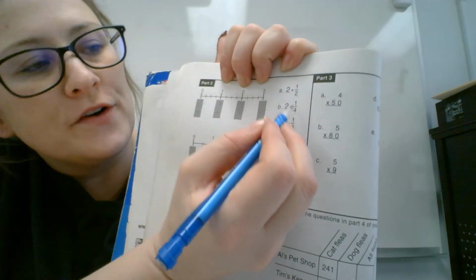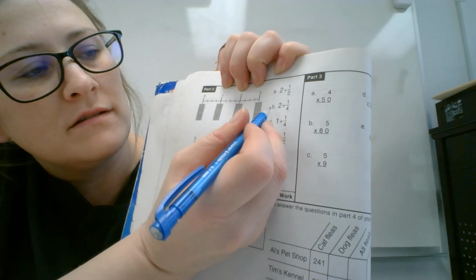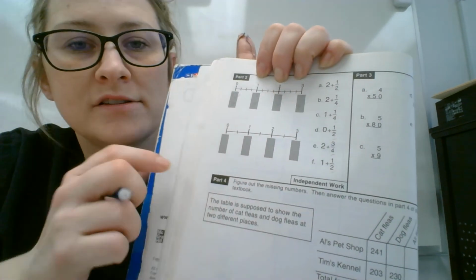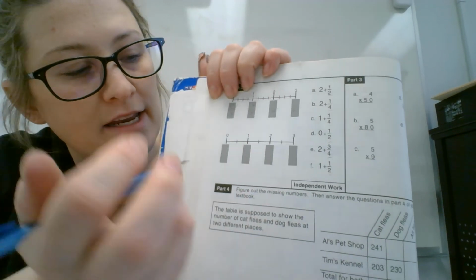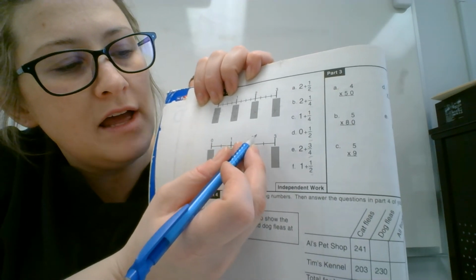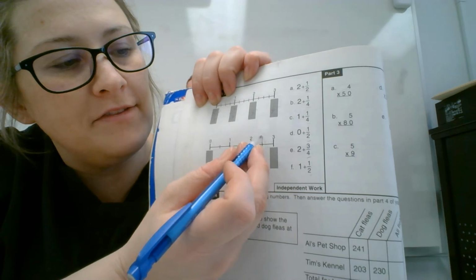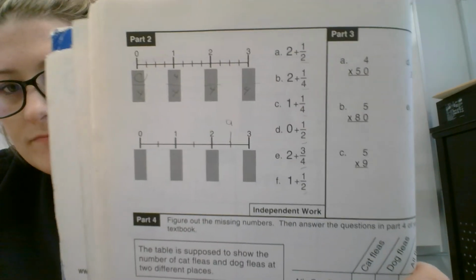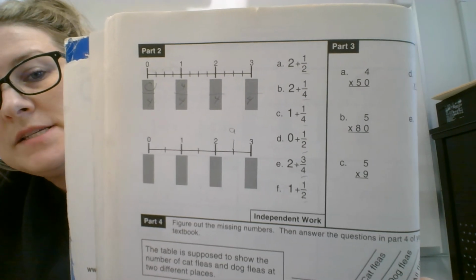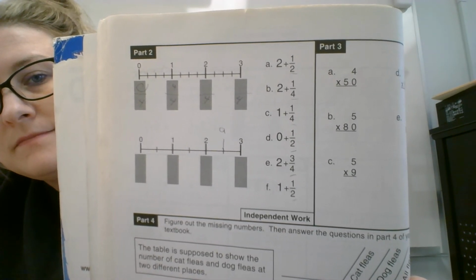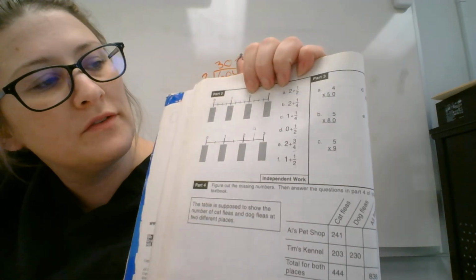All right, so the first one, 2 and 1/2. So I know I'm going to have to go to the second number line. I'm going to jump over to the big 2 and then jump over 1/2. And this is where I would put my A. So this problem has a couple different parts. Let's do one for the other line.